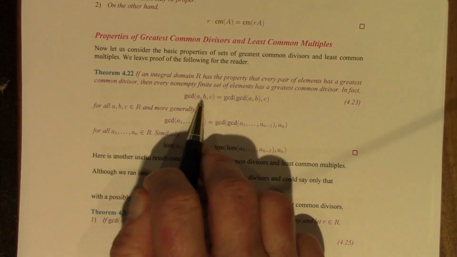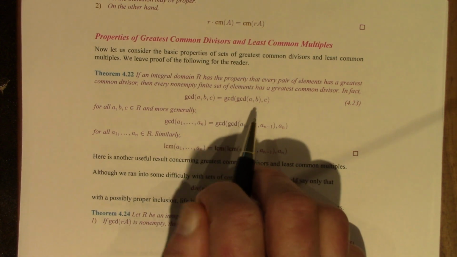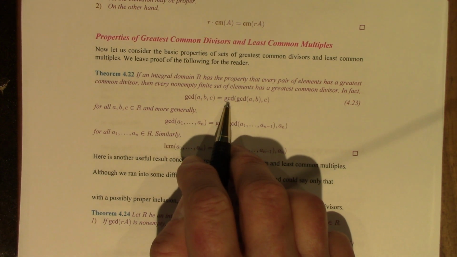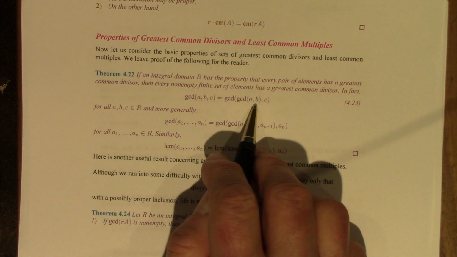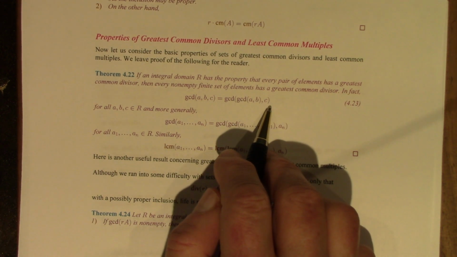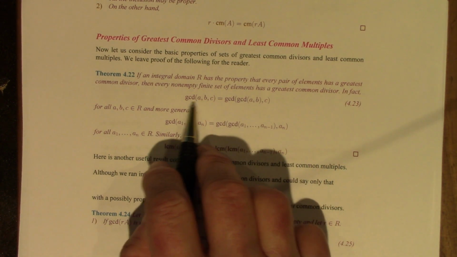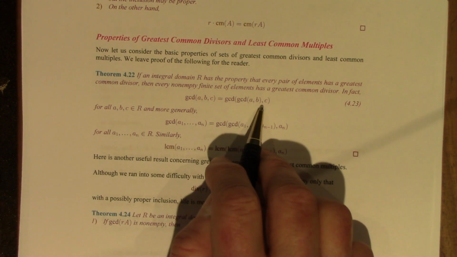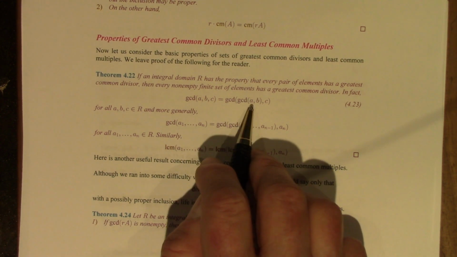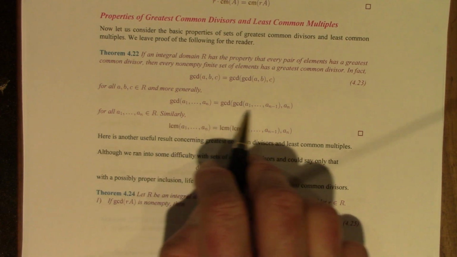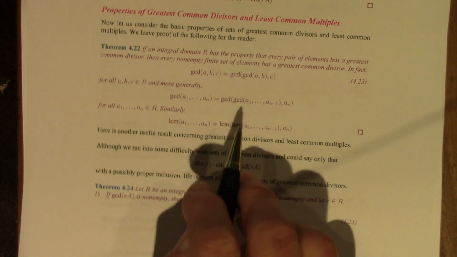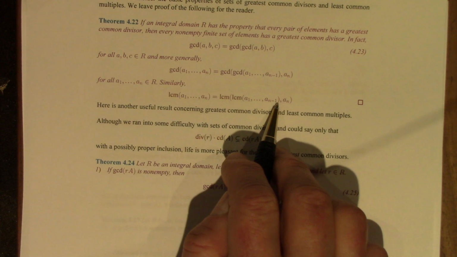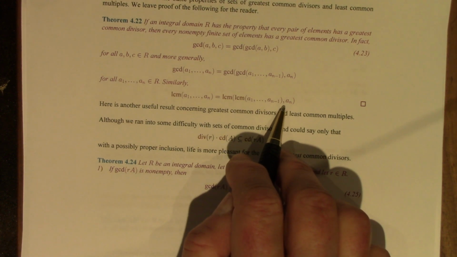The GCD of A, B, and C is the GCD of the GCD of A and B, together with C. So we can build this GCD one step at a time, in two steps. This generalizes and also applies to least common multiples.